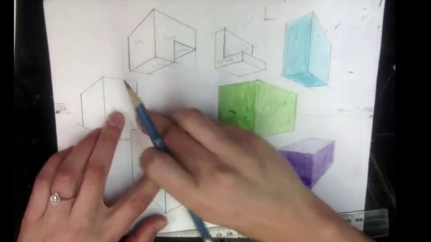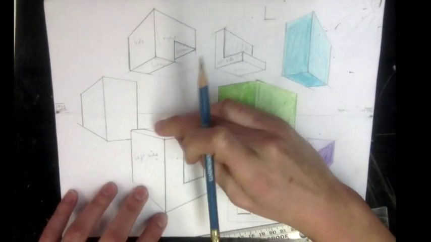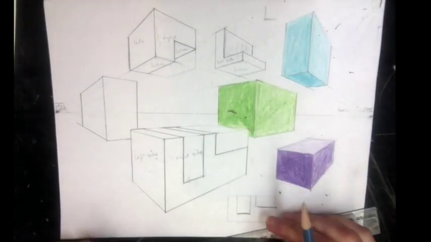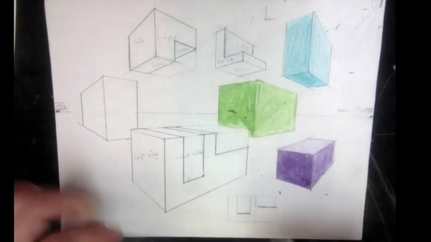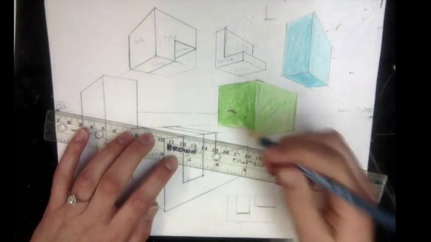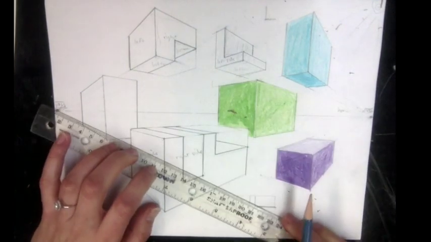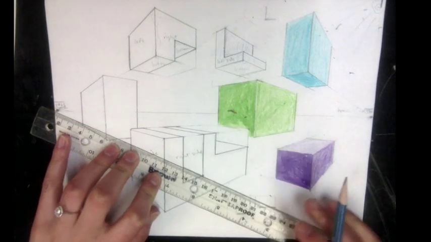Now I'm going to erase this gap in between. Even these corners should go to my vanishing point. And then when you hit the shape, you stop.